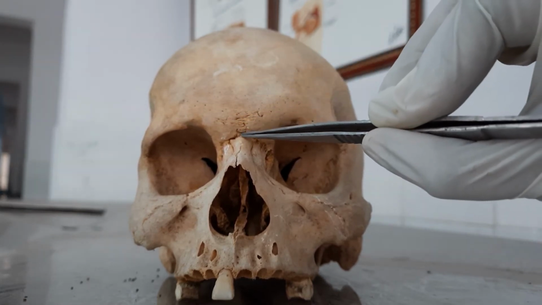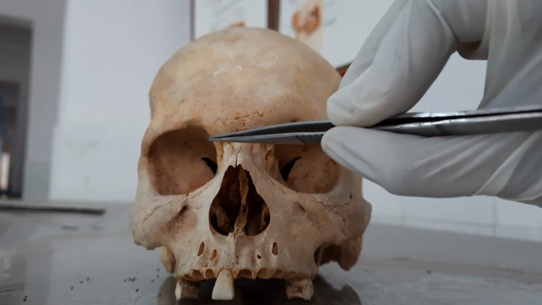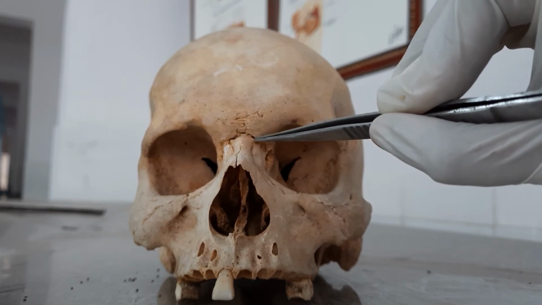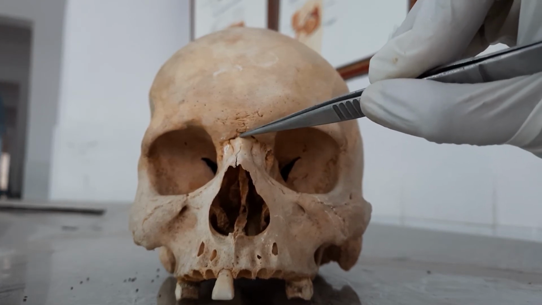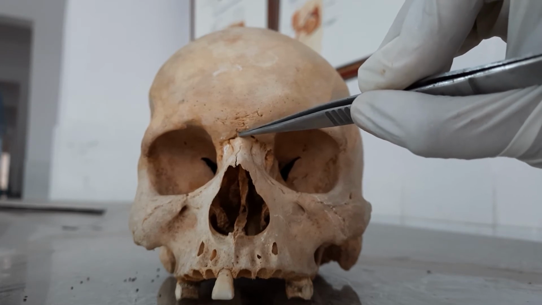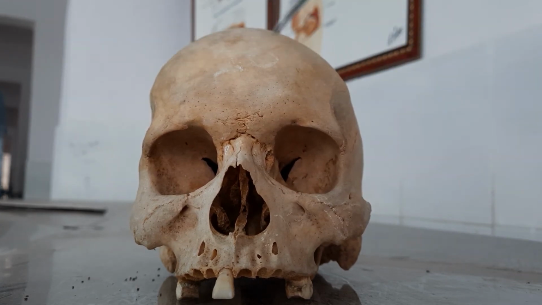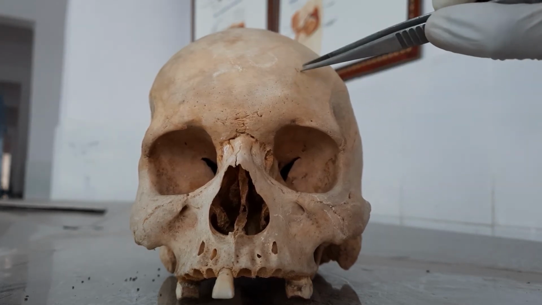And we have a word, nasion. Nasion is the junction between the fronto-nasal suture and the internasal suture, a point called the nasion. And we have two frontal tuberosities, or eminences, just above the superciliary arches.